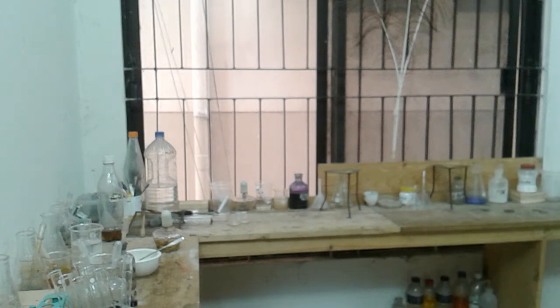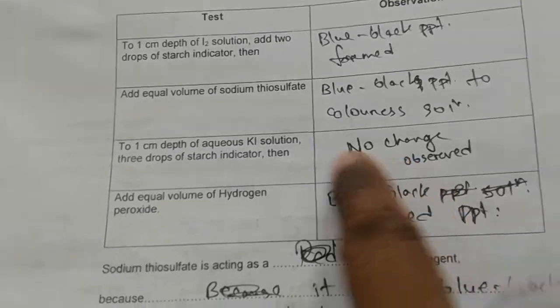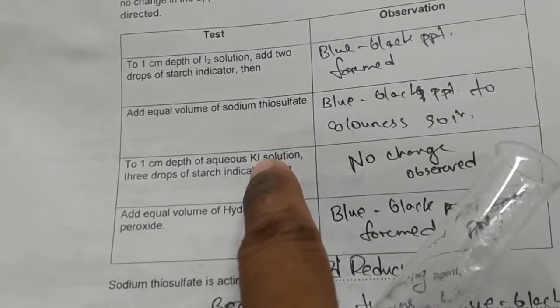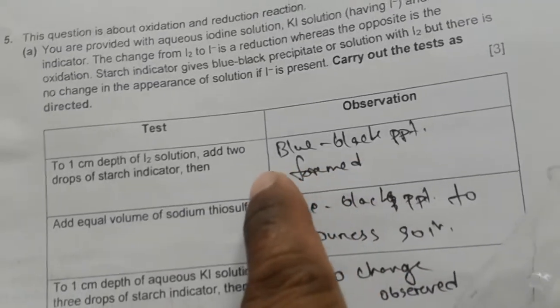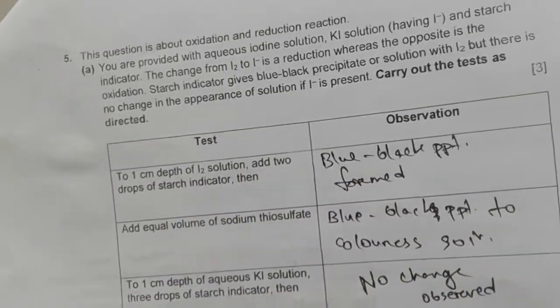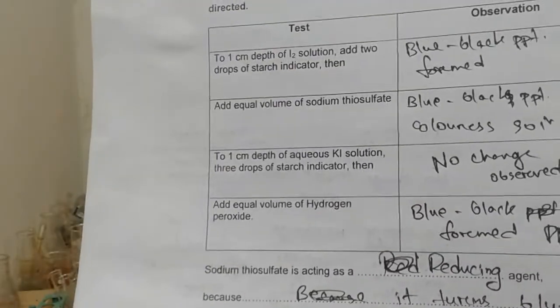But initially, look, when you are adding potassium iodide with starch indicator, we have observed actually no change, isn't it? So starch does not give any change with iodide, but starch gives a blue black change with iodine. So iodine has got blue black with starch, but iodide has got no change with starch.